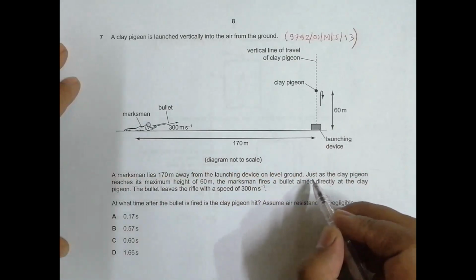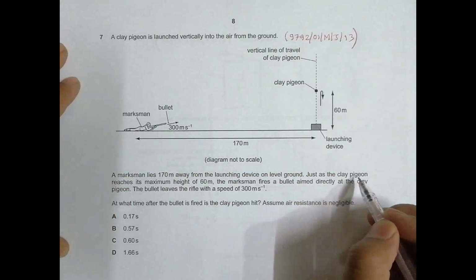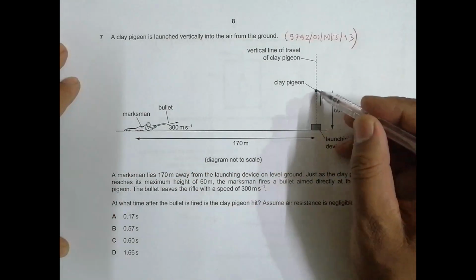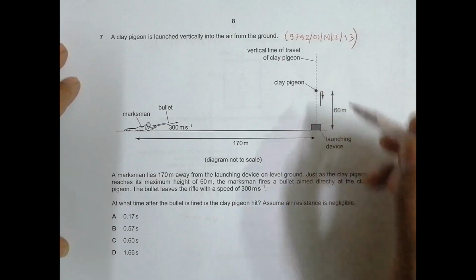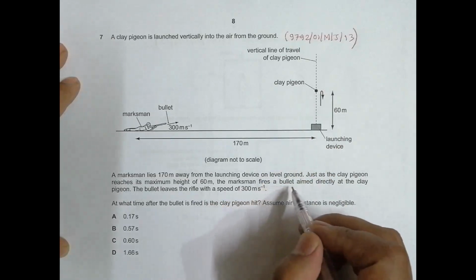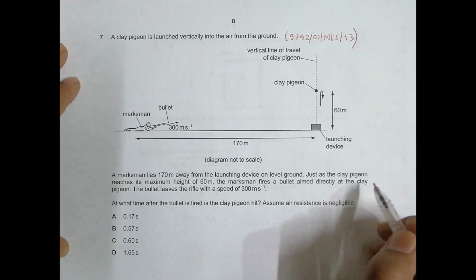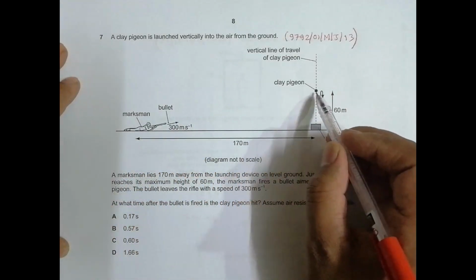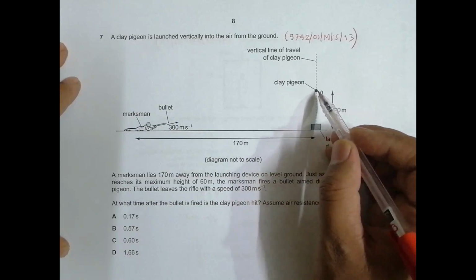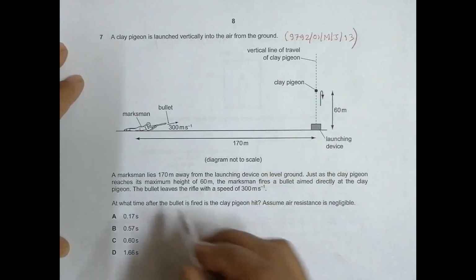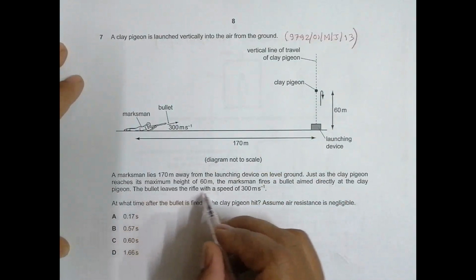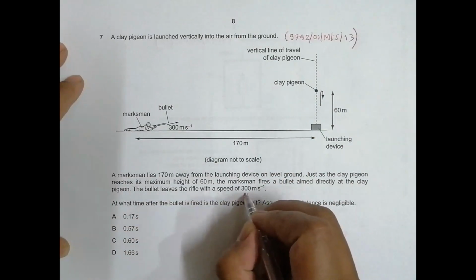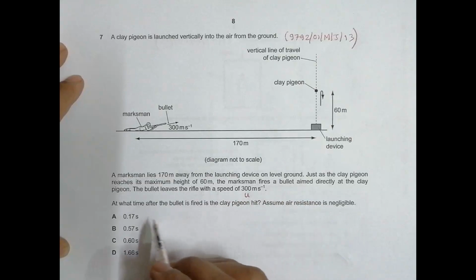It means just as the clay pigeon reaches its maximum height of 60 meter, as soon as it reaches here, it comes to rest. At that time, the marksman fires a bullet aimed directly at the clay pigeon. So the marksman strikes the pigeon when the pigeon was at rest at this position. The bullet leaves the rifle with the speed of 300 meters per second. So it is u actually, the initial velocity of firing.